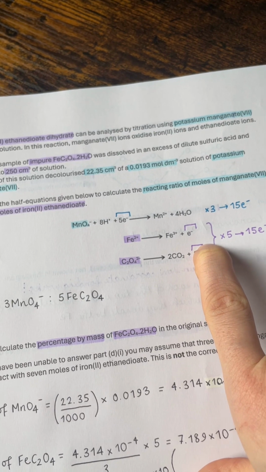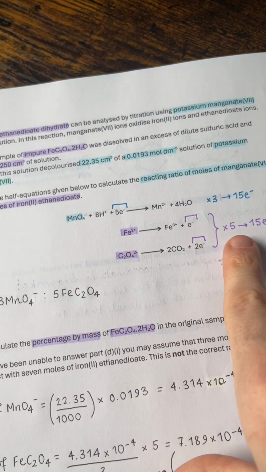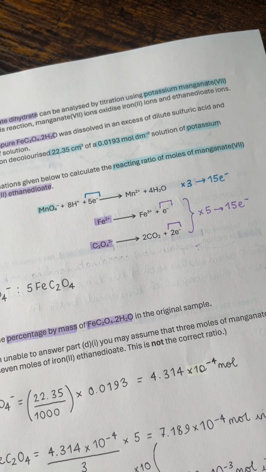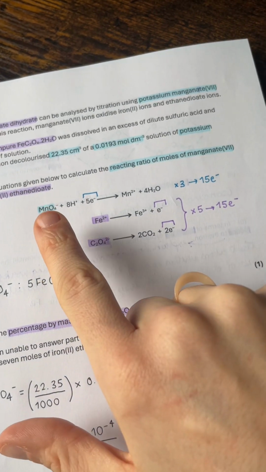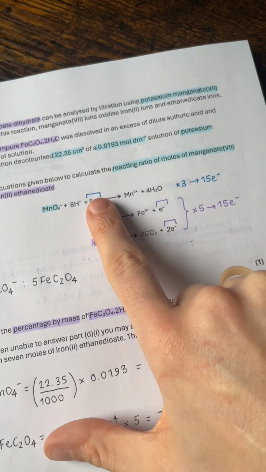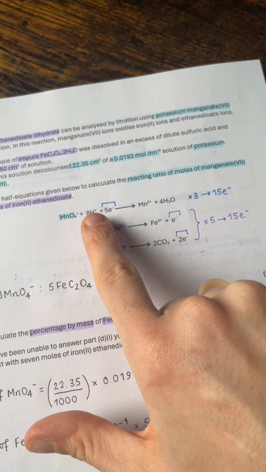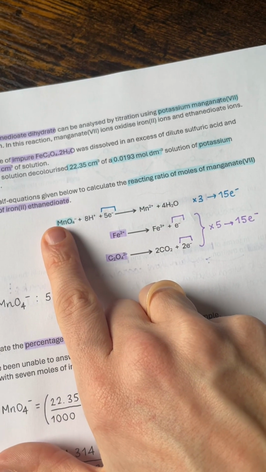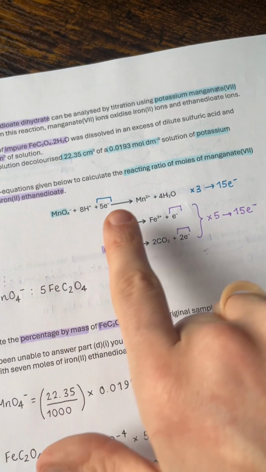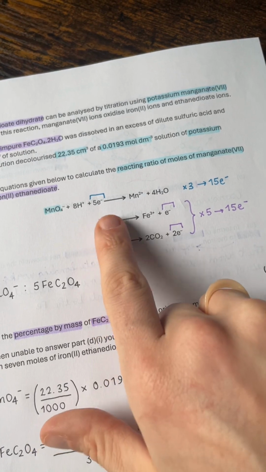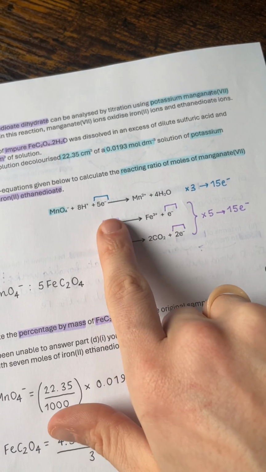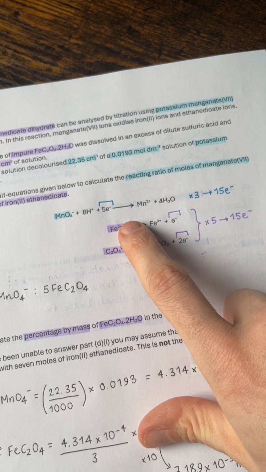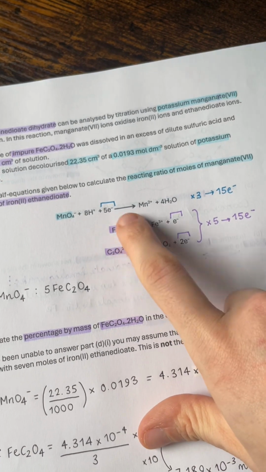So therefore, we need to find a number that both 5 and 3 go into, which is 15, and multiply up our equations accordingly. So to get my top equation to give me 15 electrons on the left-hand side, everything would be multiplied by 3 in this equation, giving me 3 MnO4 minus. And then here, these two ions come from the same compound. So we've written the equations separately, but we're basically looking for the total number of these compounds.